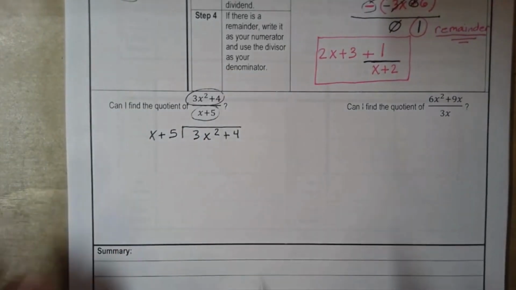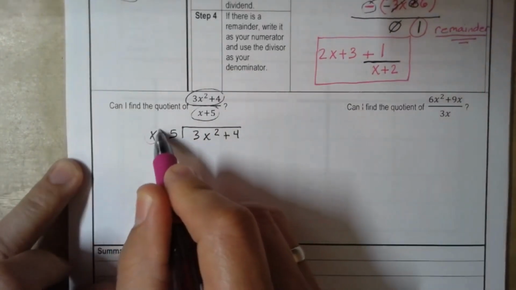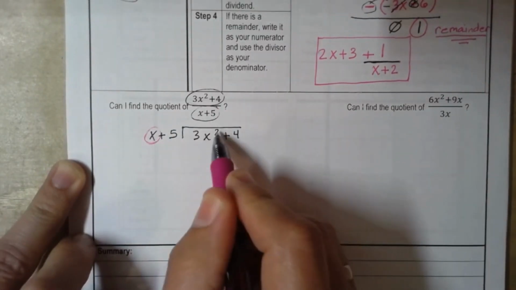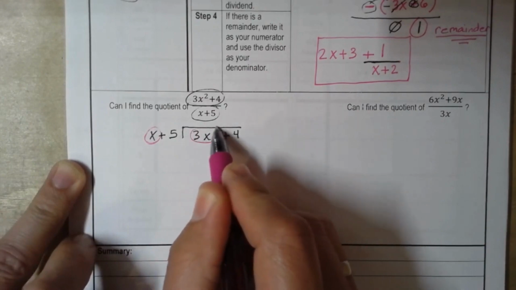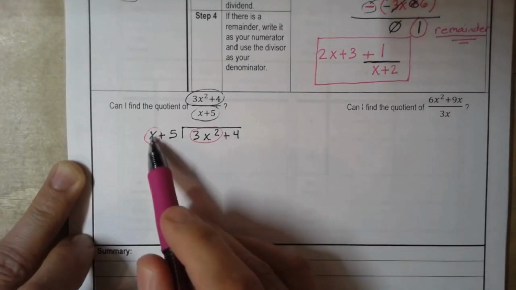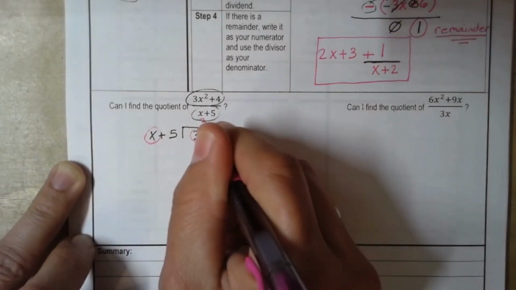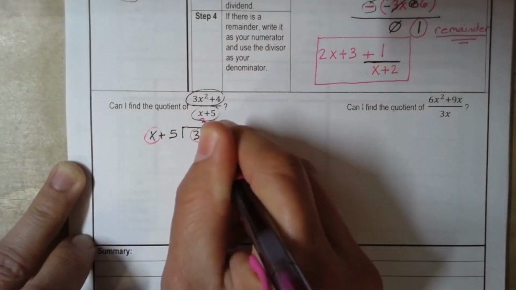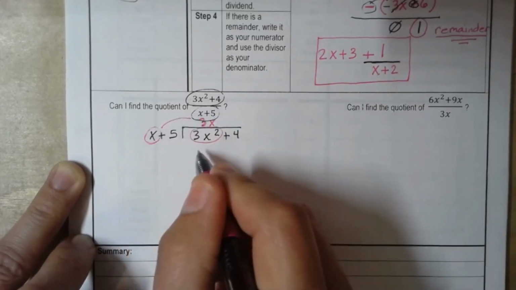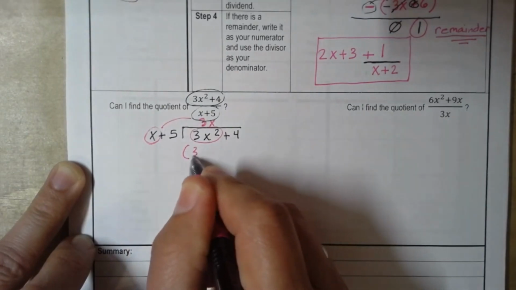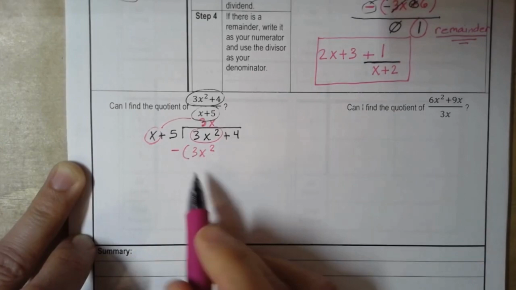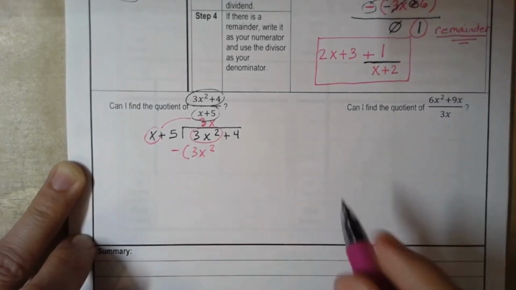And now what I want to do is look at this first term, which is x, and say, what do I need to multiply x by to get this first term inside, which is 3x squared? So I realize that I need to multiply x by 3x. So I'm going to write that down, 3x, and if I do 3x times x, that's going to give me 3x squared. Notice I did put my parenthesis again, and I put my subtraction symbol.